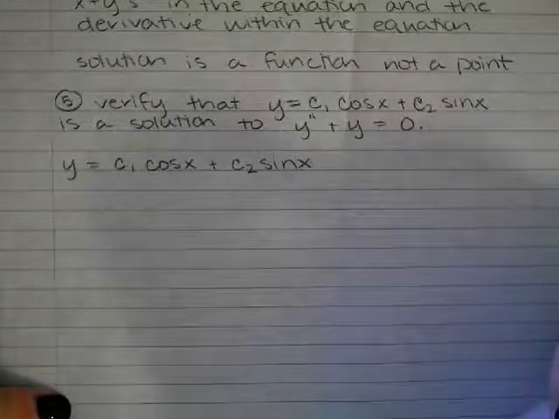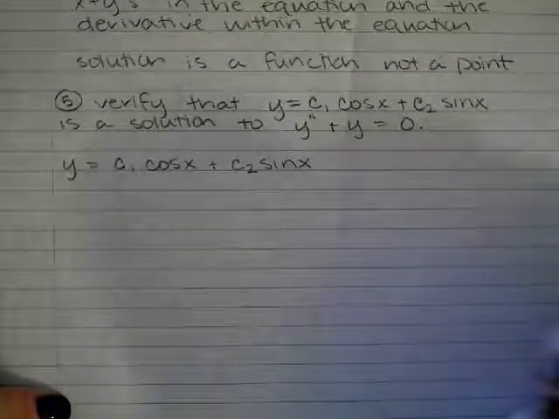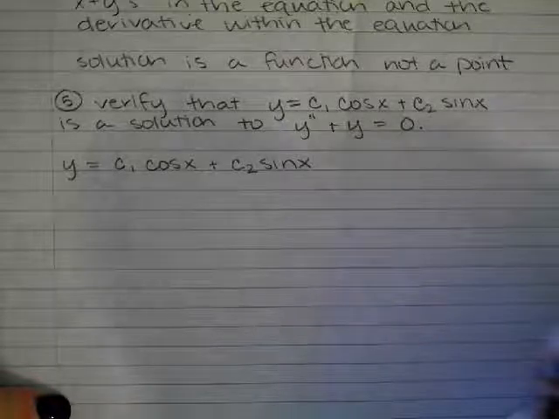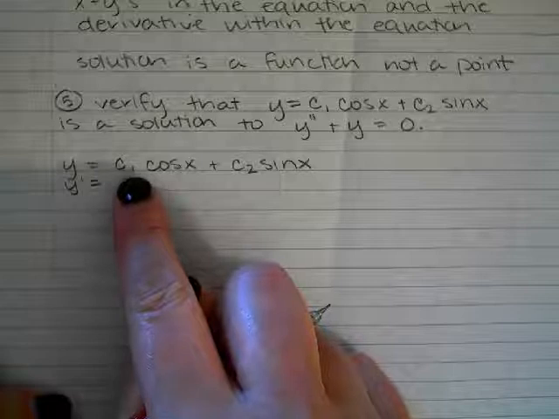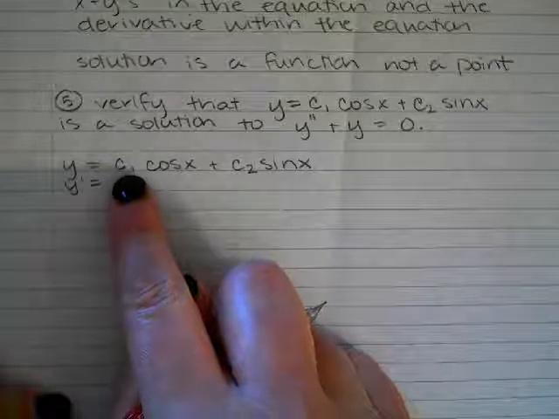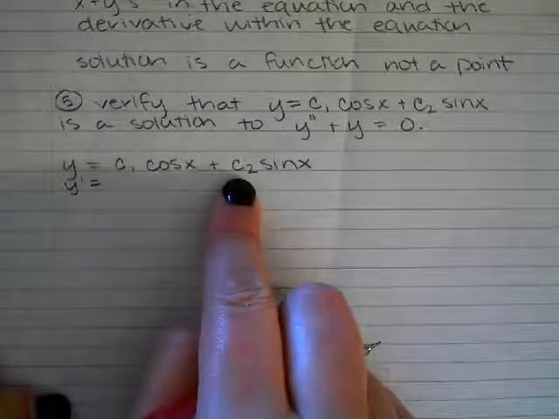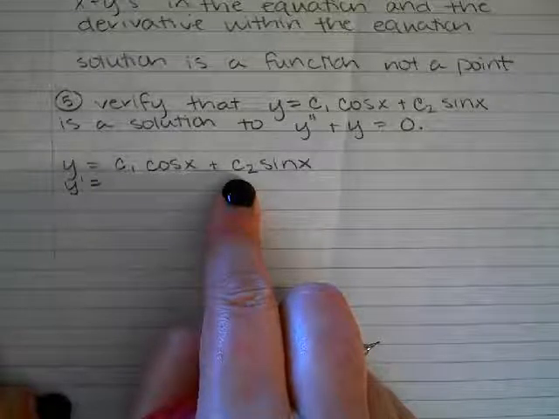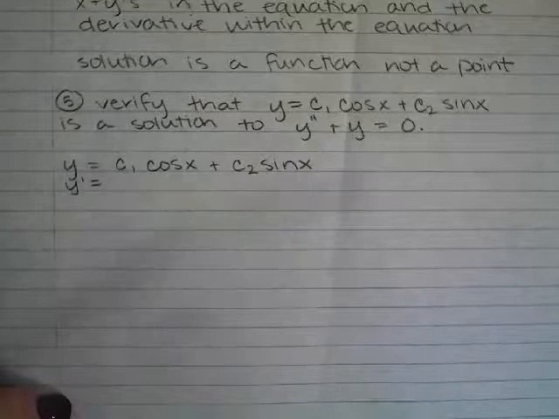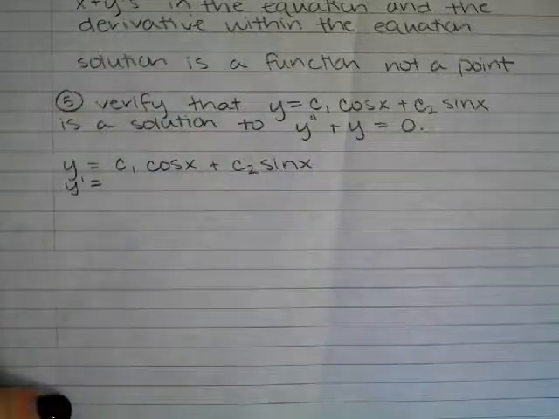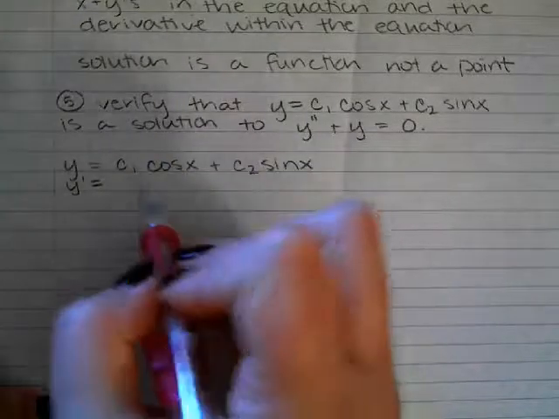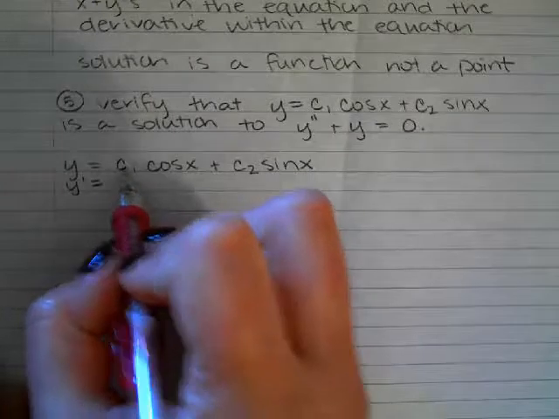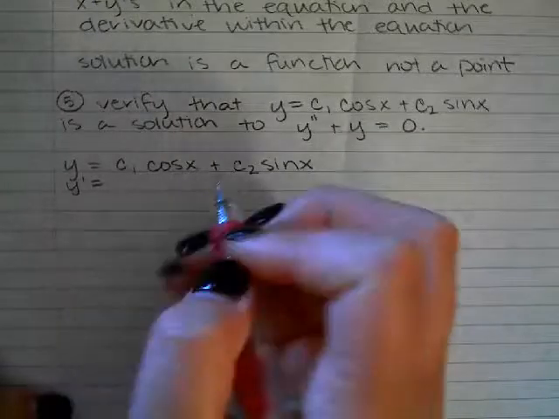And then go ahead and tell me what's the c sub 1 and the c sub 2? What are those within this problem? They're constants and they're coefficients, right? So they're just numbers that happen to be in the front. They're just not telling us what those numbers are.